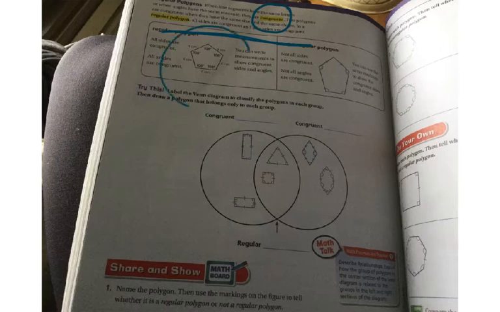So I know that this one's regular because you can see they're all 108 degree angles and they all have sides that are 4. A polygon, not a regular polygon, you can see, I'll make this a little bit bigger.